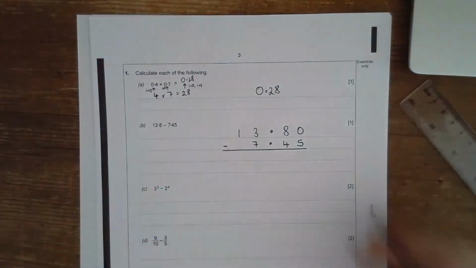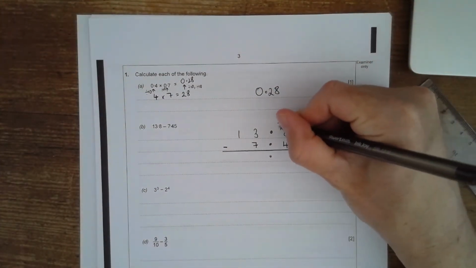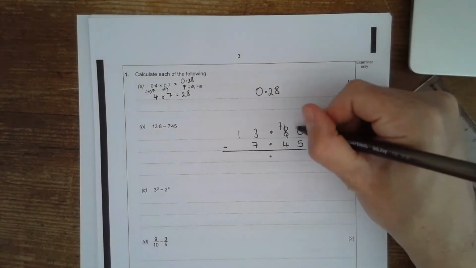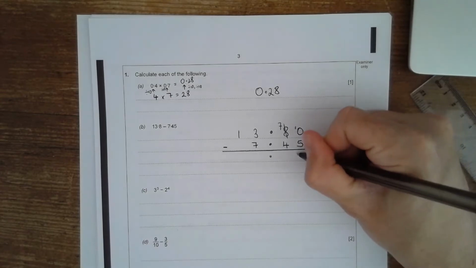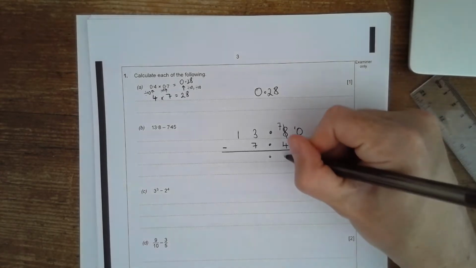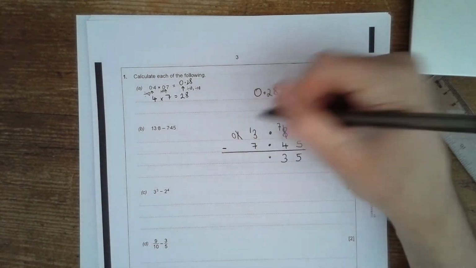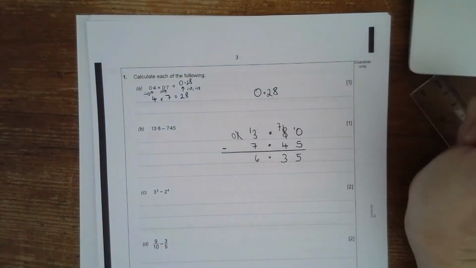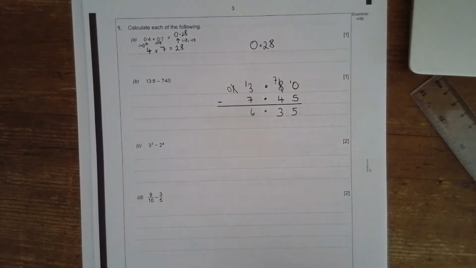And just be careful, nothing take away 5 you can't do. You'll get -5. You don't want to have negatives doing this. So we're going to put 7 there instead. So we're going to borrow 1 from it. And that one's going to come over to the 0. So it's 10. 10 take away 5 is 5. 7 take away 4 is 3. 3 take away 7 will give me -4, which again I don't want. So it's going to be 13 take away 7, which is 6. So 6.35.